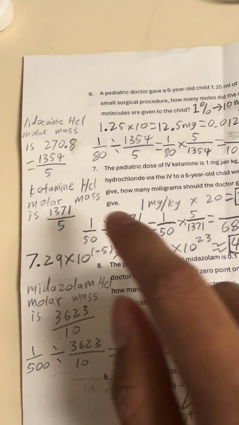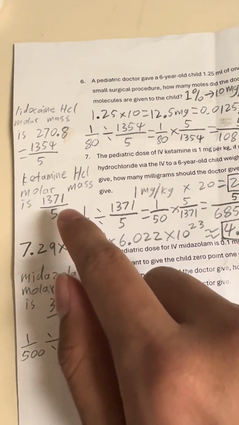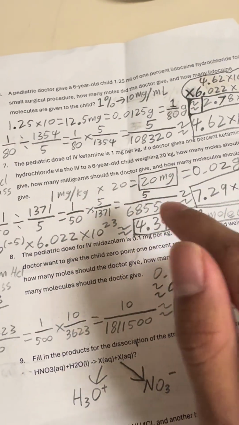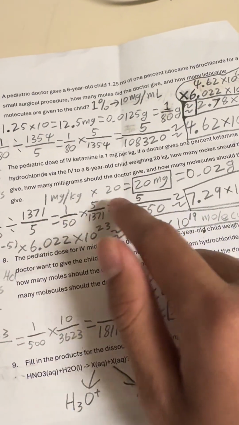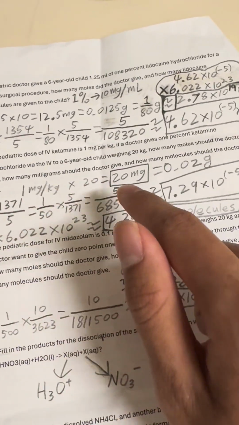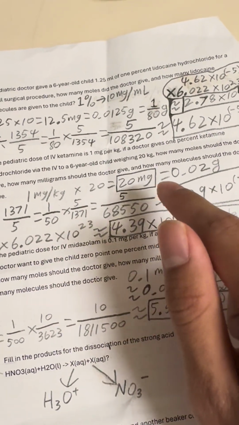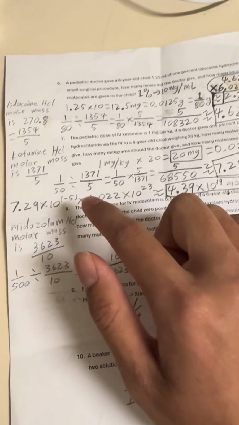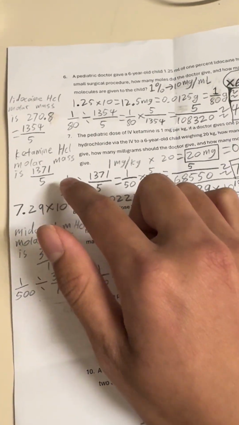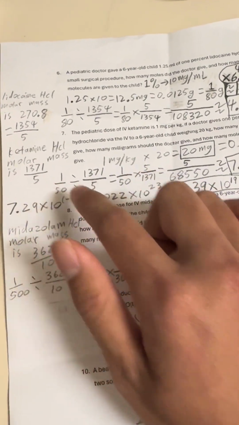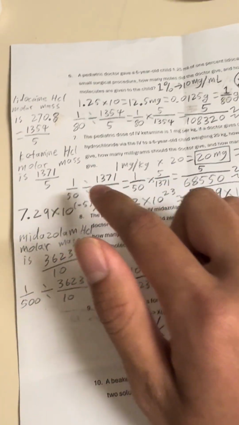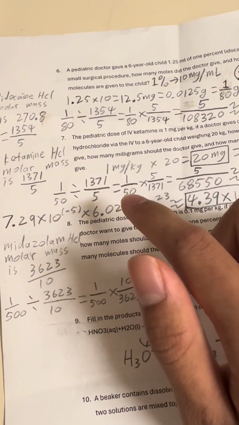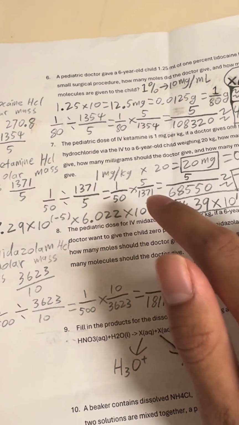Yeah, the molar mass of ketamine HCl is this improper fraction here. And here is the medical pediatric dose for ketamine. Just multiply 20 by 1. We know multiplying by 1 never does anything, so it's just 20. 20 milligrams equals 0.02 grams. 0.02 equals 1/50. So 1/50 divided by the molar mass of ketamine HCl. To divide by a fraction, keep, change, flip. So this is 1/50 times this number.